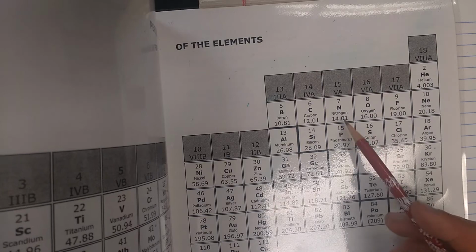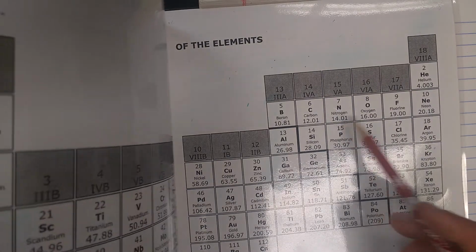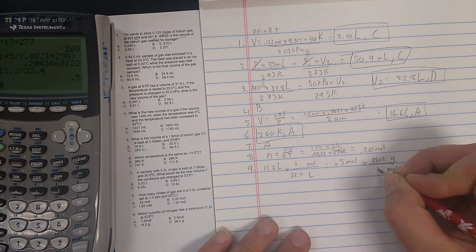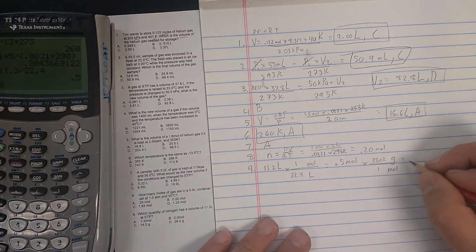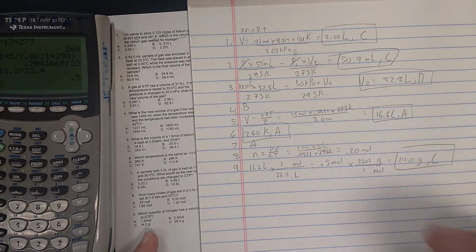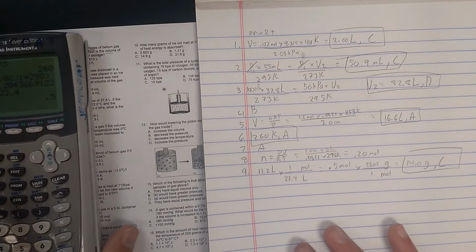So its molar mass is not 14.01, but twice that, 28.02 grams per mole. So you multiply that out, and it equals 14.0 grams, which is C. This question's a little bit on the trickier side.